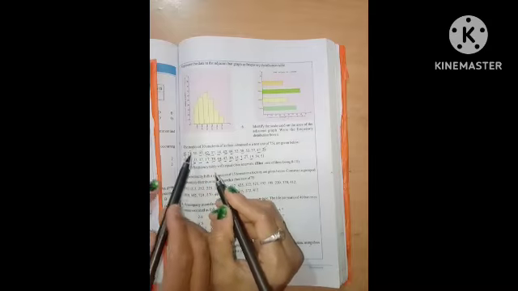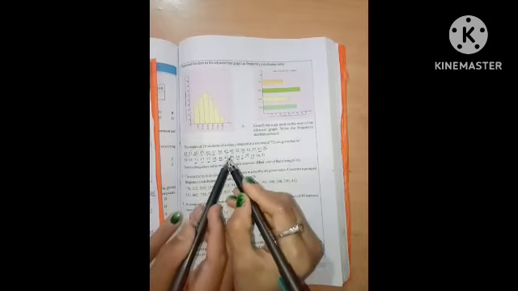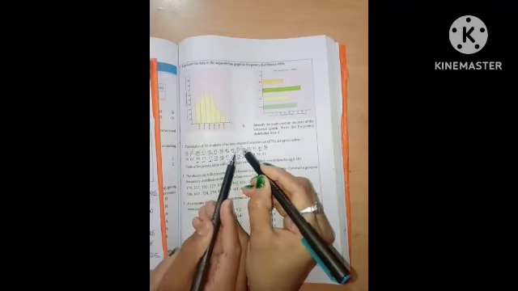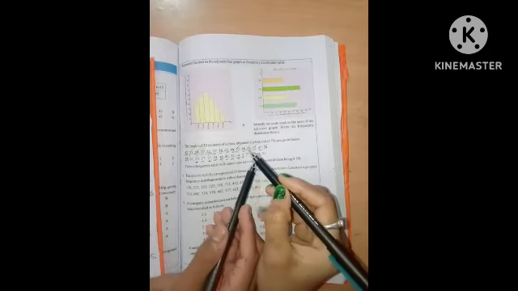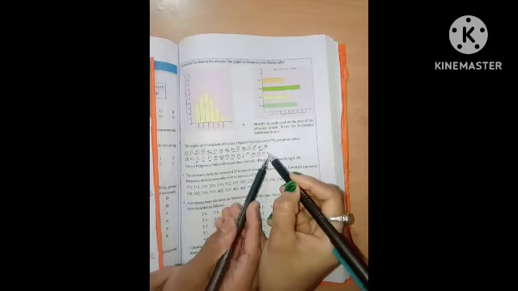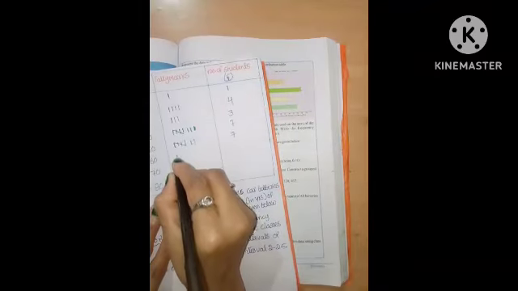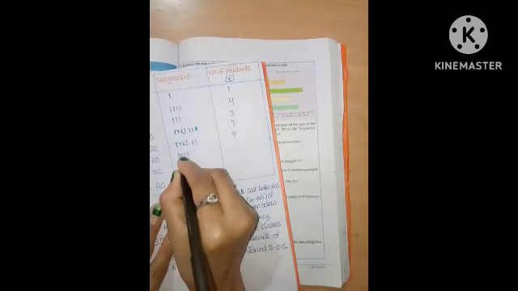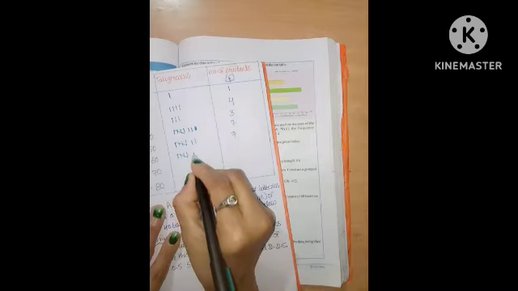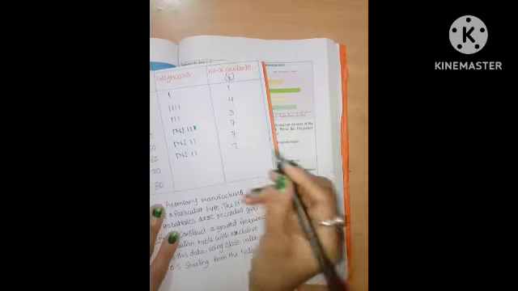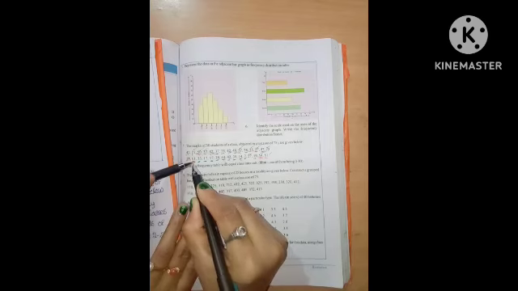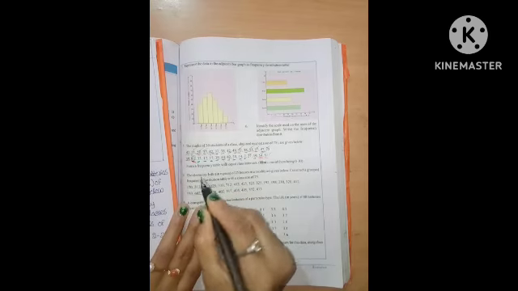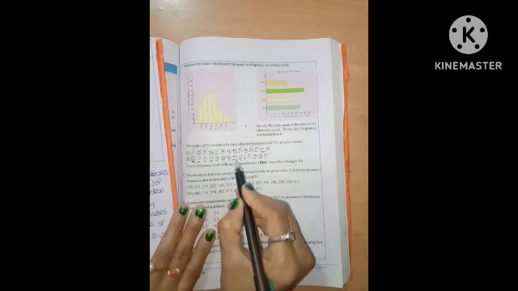The next class interval is 50 to 60. 1, 2, 3, 4, 5, 6, 7. This is also 7. 1, 2, 3, 4, then again the fifth one is this one, and then again 7. This is the same frequency. Next class interval, 60 to 70. Here it is only the second line, so 1. And next, only 1.